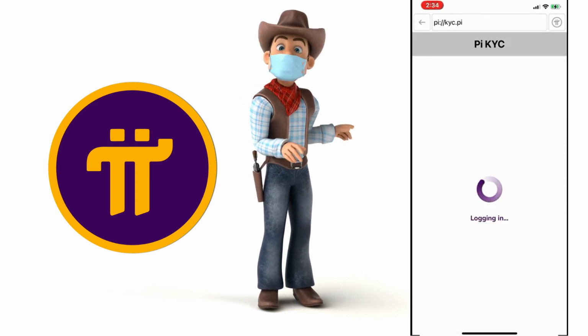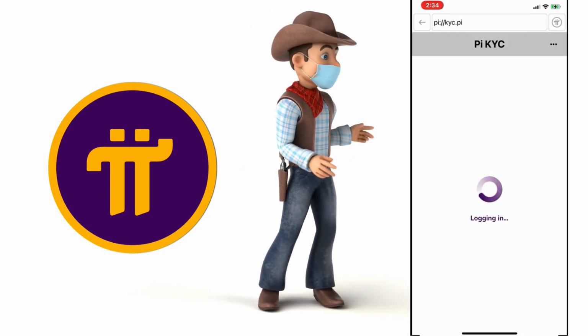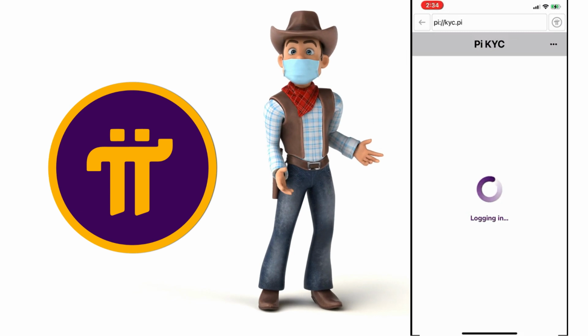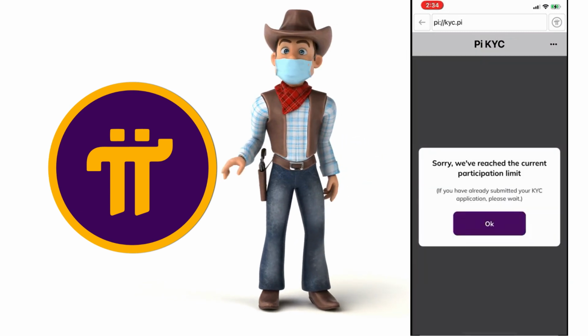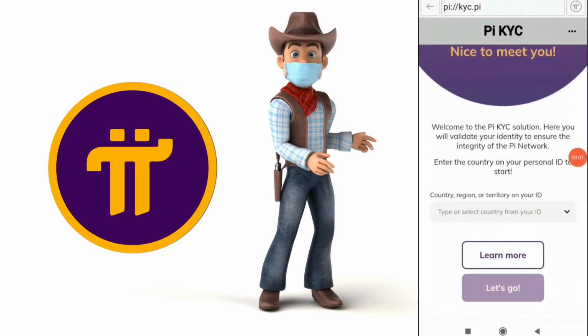This will open the KYC app, and it will search for available slots within your location or country. If there is none, you will see a message like the one on your screen. But if there is availability, it will display this on your app. Follow the next steps to KYC.